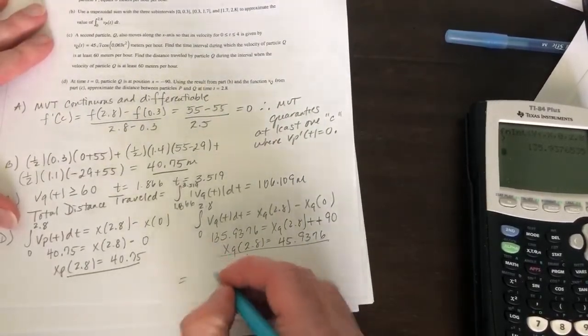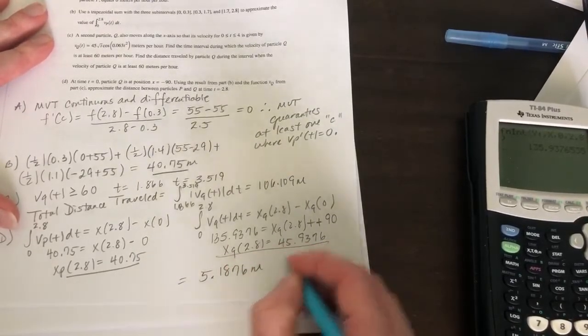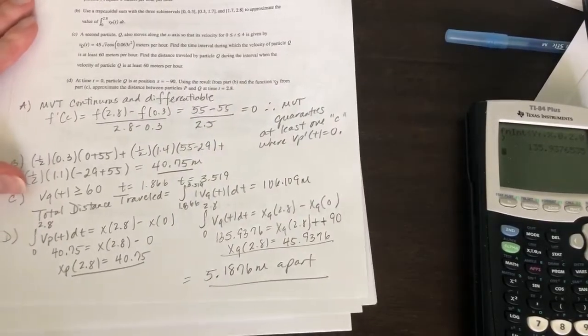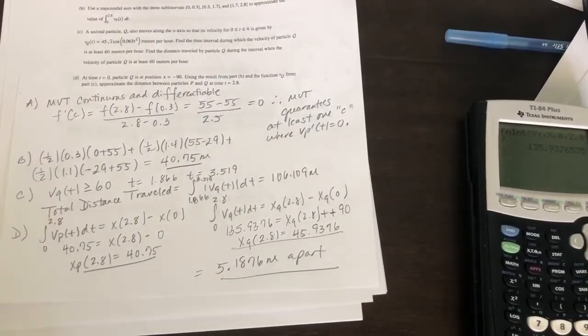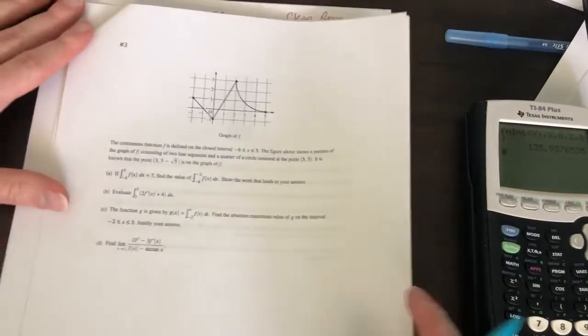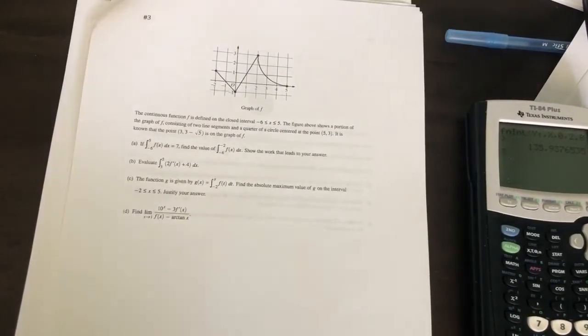Okay, so that means that they're 5.1876 meters apart. So that's how we do this question. A little bit different from some of the stuff we've done before, but not too different. Make sure you remember that total distance traveled is the integral of the absolute value.